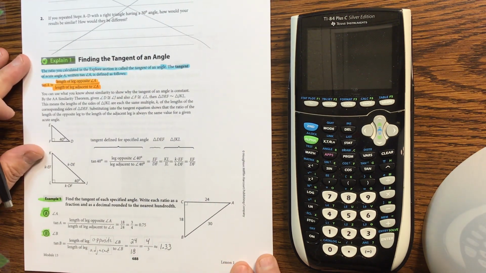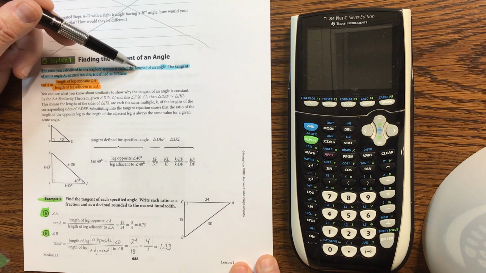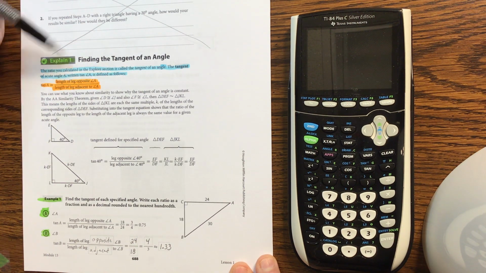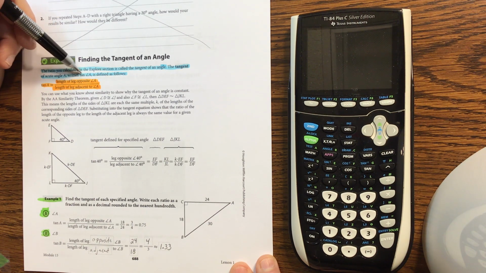So I have highlighted in blue something important. The ratio you calculated in the Explore section is called the tangent of an angle. The tangent of an acute angle A can be written as tangent of angle A and is defined as follows. Now you can also do the tangent of angle B. It does not matter. You just have to be very careful when we do examples, okay?